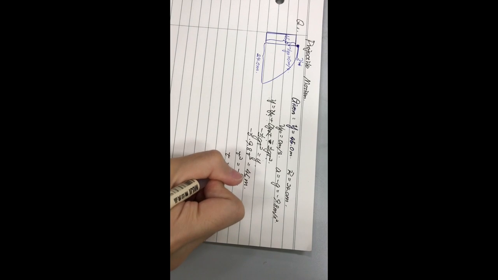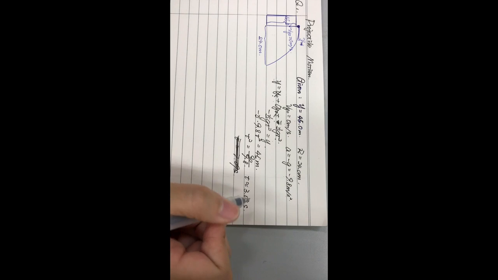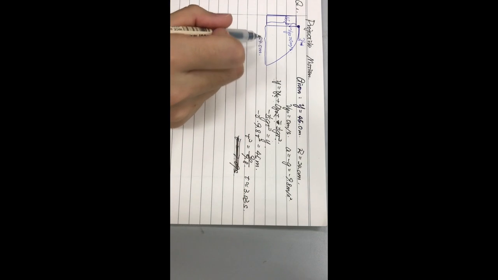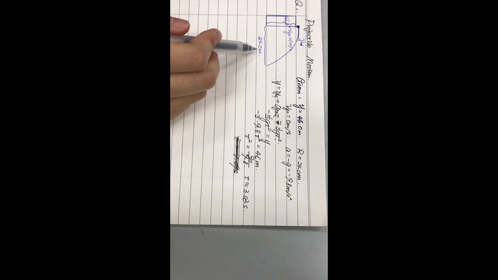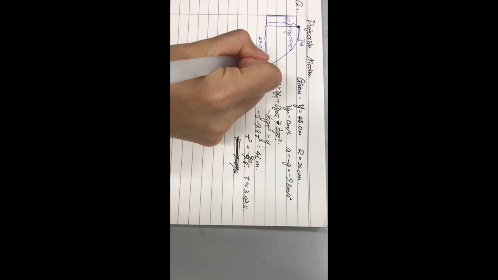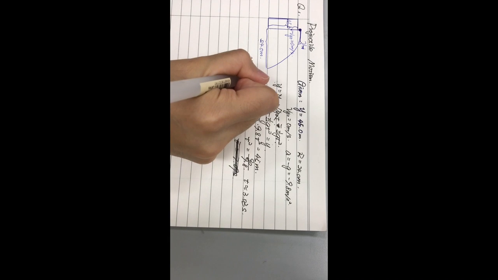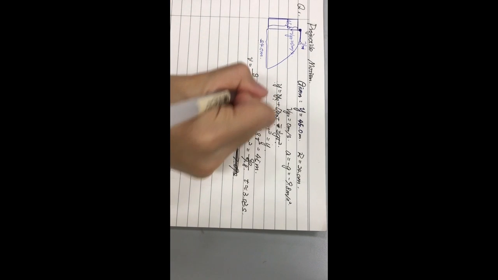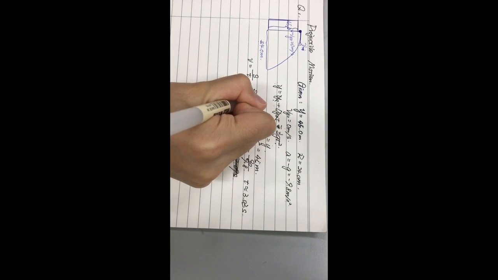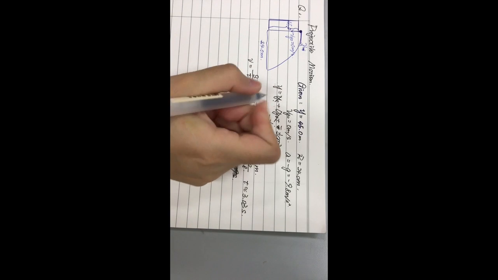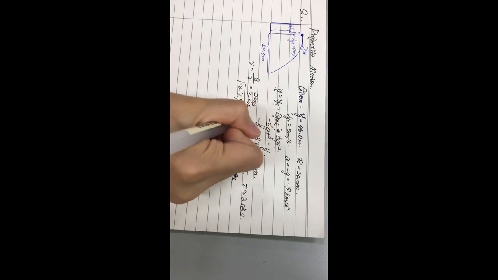So we can easily solve that. The time is about 3.03 seconds, and it is also the time for the horizontal direction. We know the range is about 24 meters. So according to the formula, v equals s over t, that is 24 meters over 3.03 seconds, and it's about 7.9 meters per second. And that's the answer for this question.